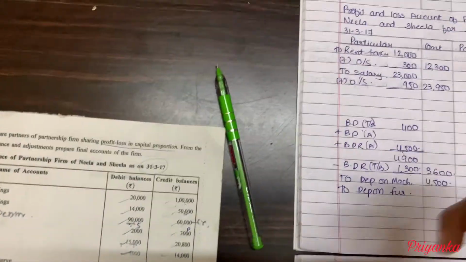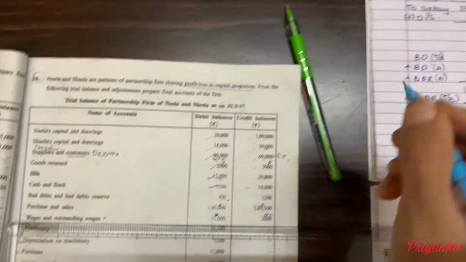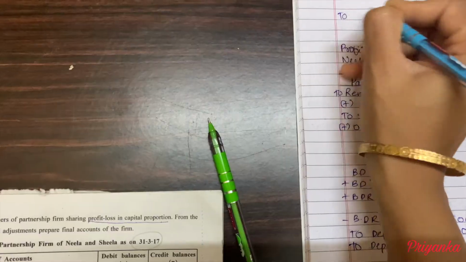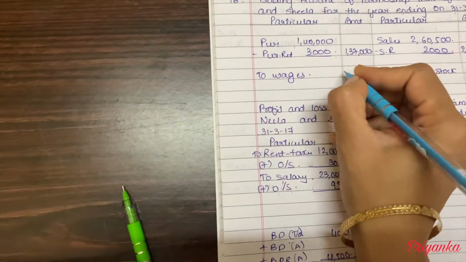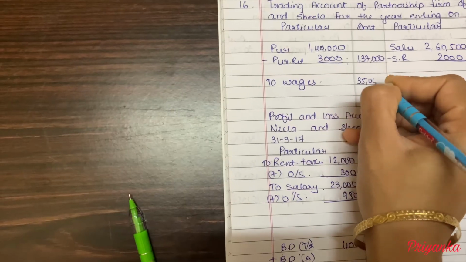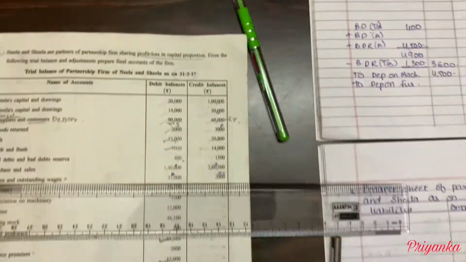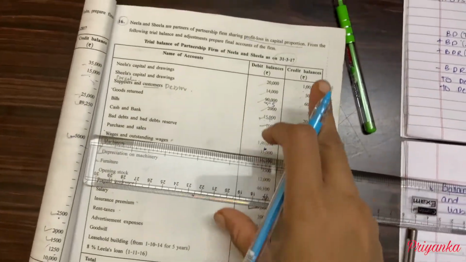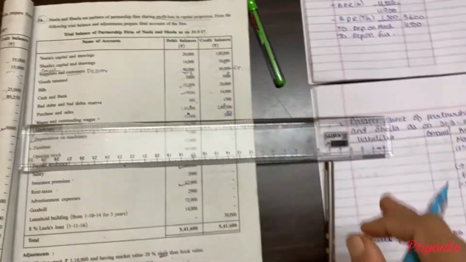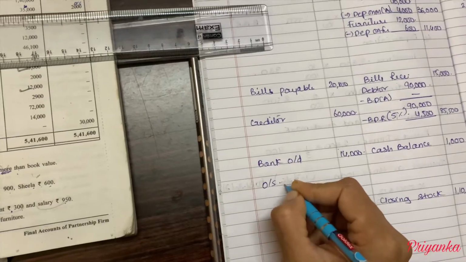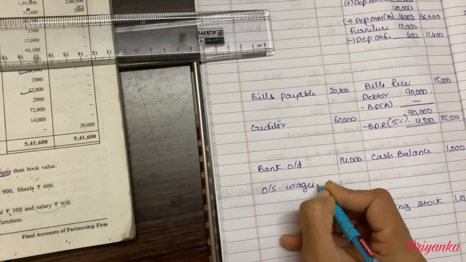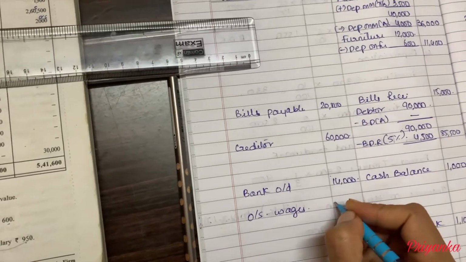So first take the wages. Wages is coming on your debit side. Take the wages, that is 35,000, and the outstanding wages which is coming in your trial balance. So one single entry which will move over here. Outstanding wages, that is 2,000.